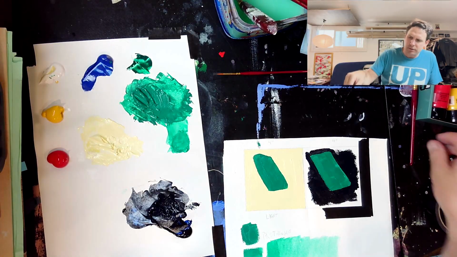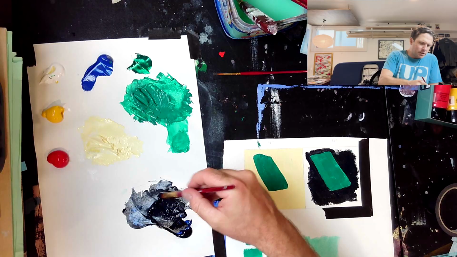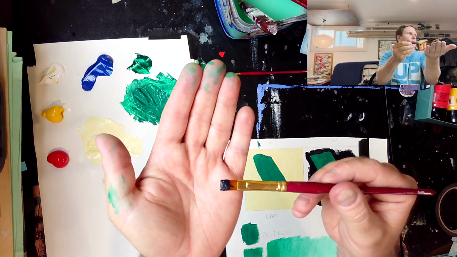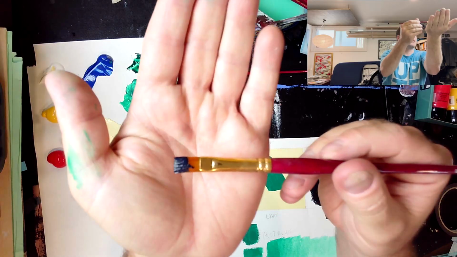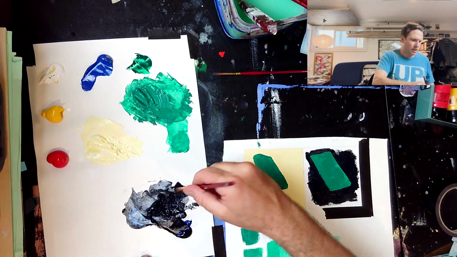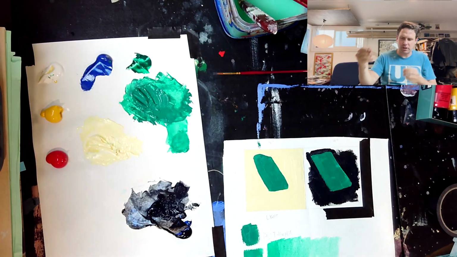And this part is a little different, okay? So you want to get your color on your brush, like this. But then you want to brush it out a bit so it's a little bit dry. So it's on there, but it's not chunky.